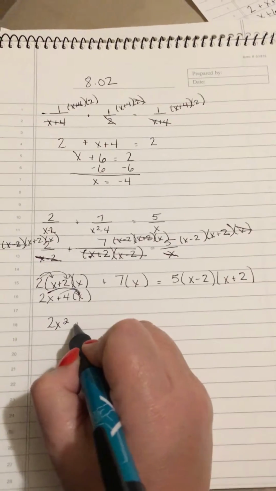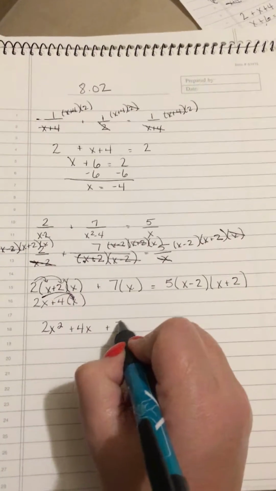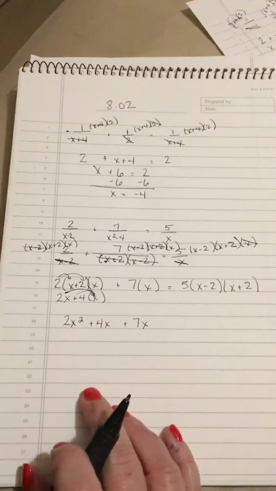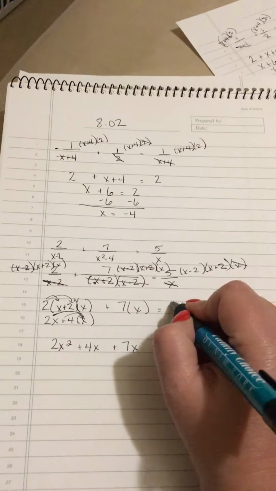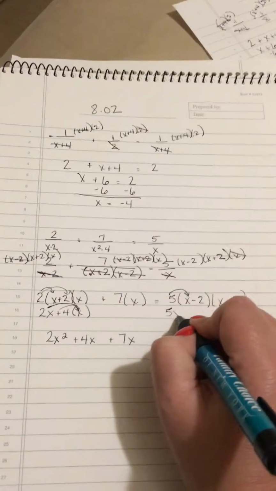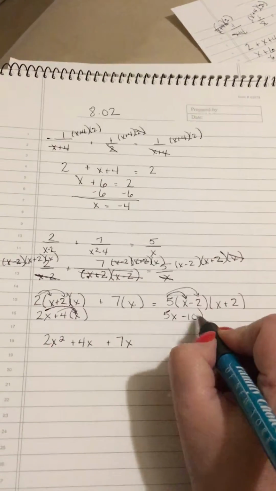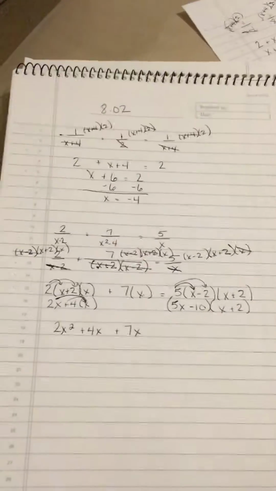And 4 times x is 4x. Over here, 7 times x is just 7x. So on the left side of the equation, these are all of the terms that I'm left with. Over here, I'm going to distribute the 5. 5 times x is 5x. 5 times -2 is -10. But I still have another term that I need to multiply by.